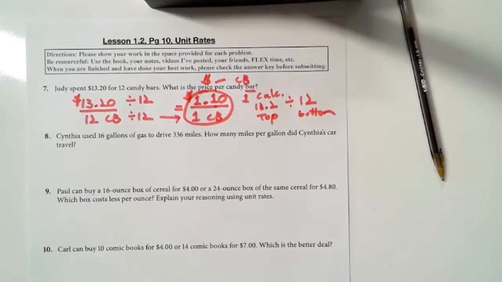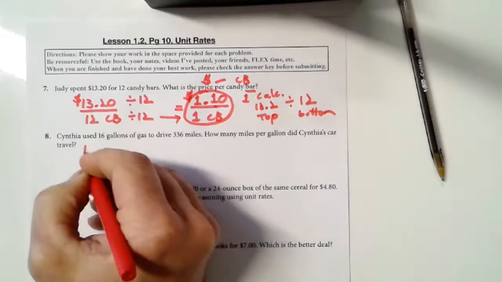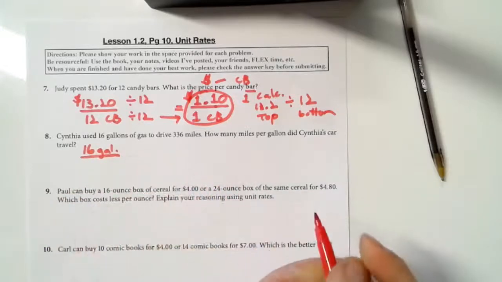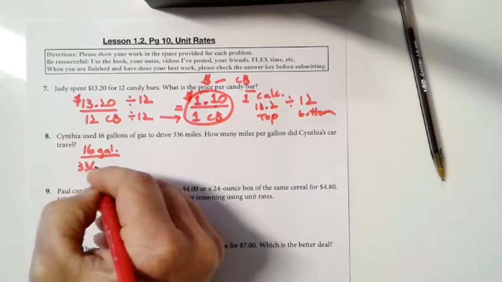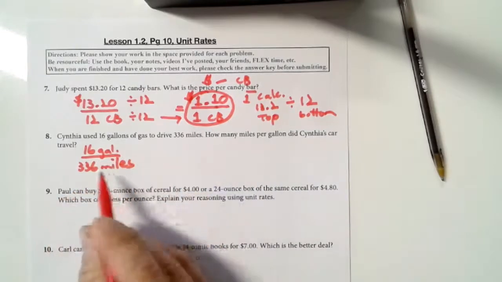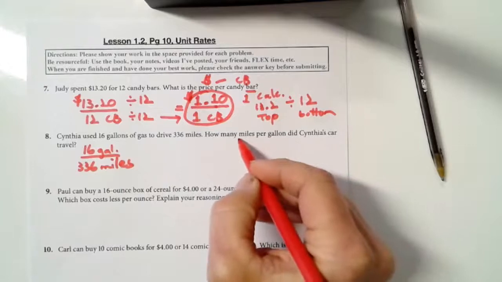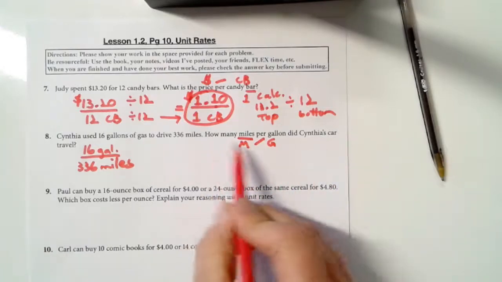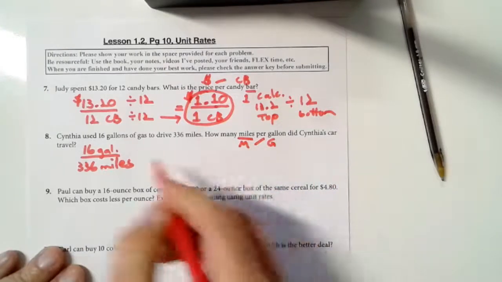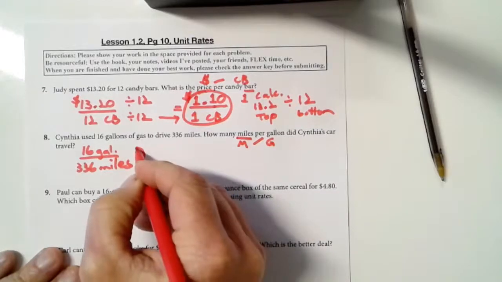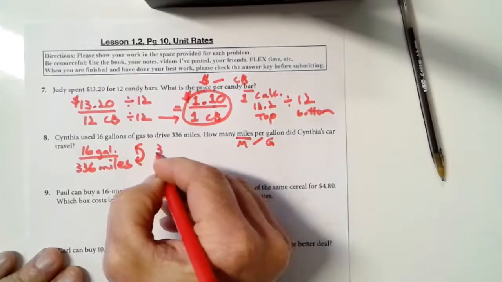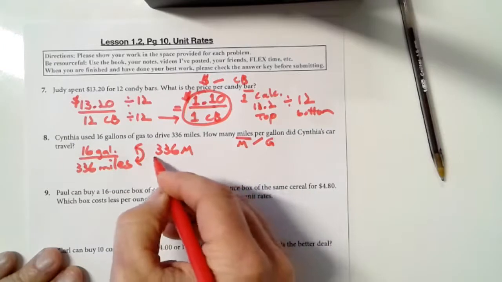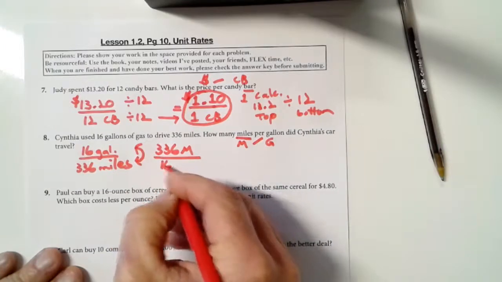Okay, next one, 16 gallons, 336 miles. So our rate here is gallons per mile, but the question is miles per gallon. So we need to give our answer in terms of miles per gallon, which means we need to rewrite the question and have the miles on top, because that's what they want for the answer, okay? 16 gallons on the bottom.